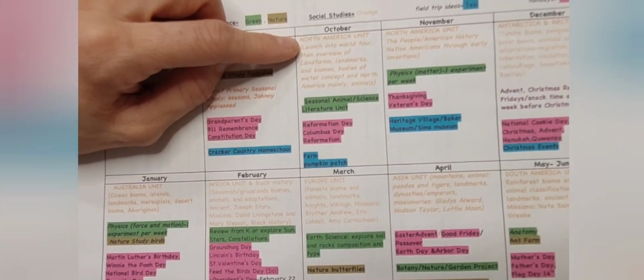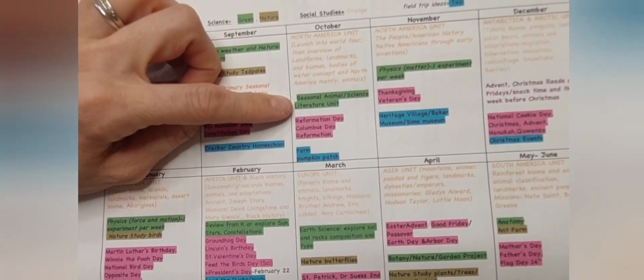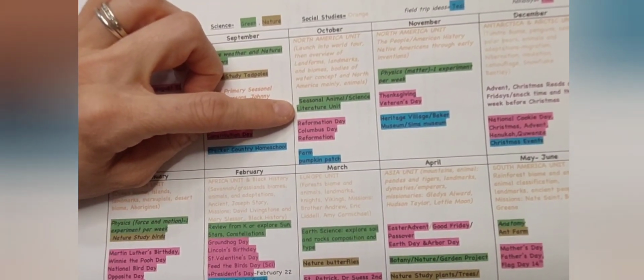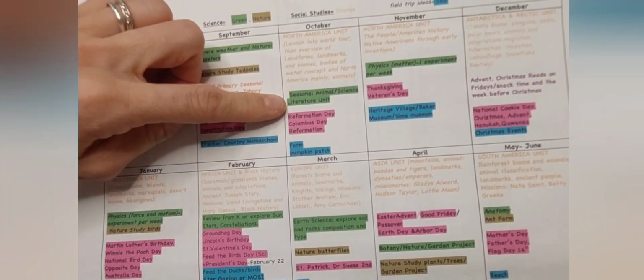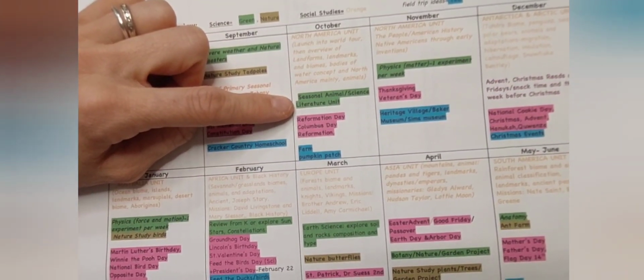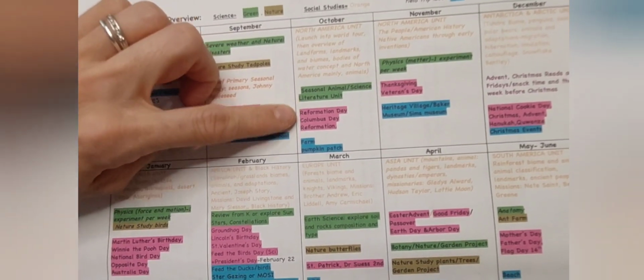For October, the focus was North America. The seasonal or science unit was animals in the fall and just farm animals, anything like that. And we gave a lot of suggestions for different fun fall science seasonal type units, life science mainly.